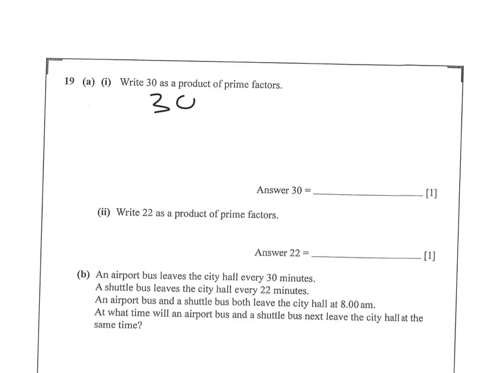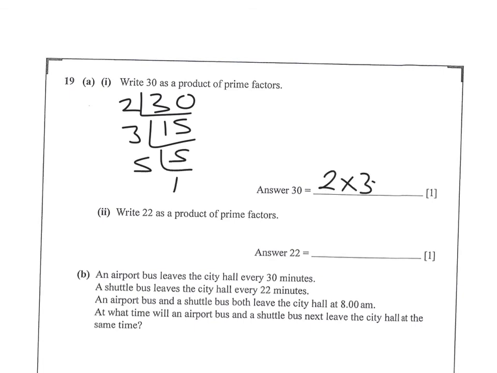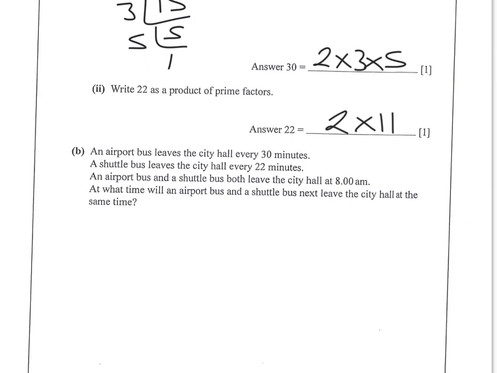So 30 divided by 2 is 15, divided by 3 is 5, and 5 divided by 5 is 1. So the product of our prime factors is 2 times 3 times 5. 22 is 2 times 11. So we have 30 and 22.